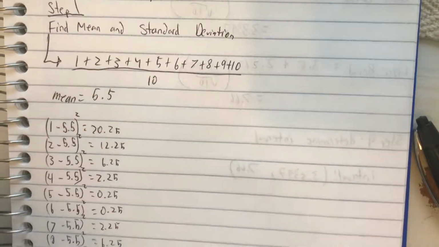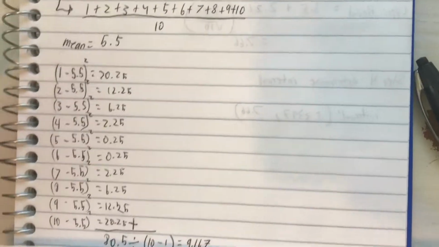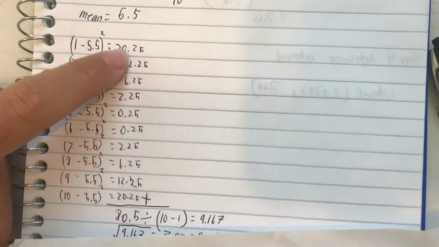So then the next step would be to find the standard deviation, and this is going to be a little bit bigger of a process. We're going to basically take each one of these values and subtract the mean that we've found for the entire data set as a whole, and then square it. And so when we do this with each of those, you can see we get our values here.